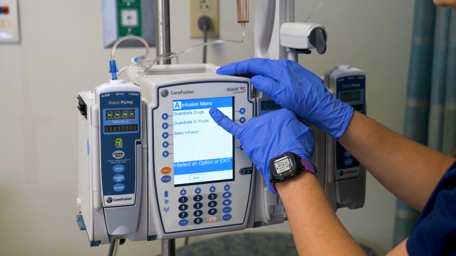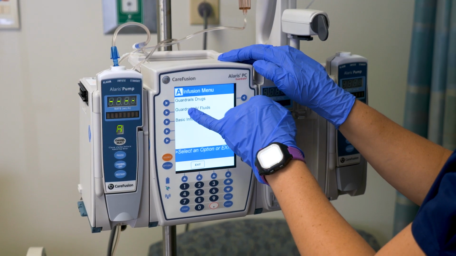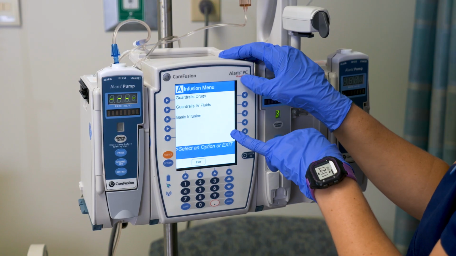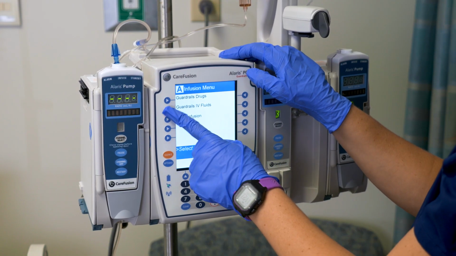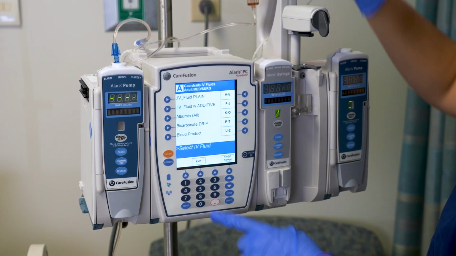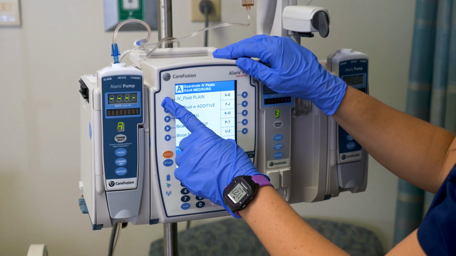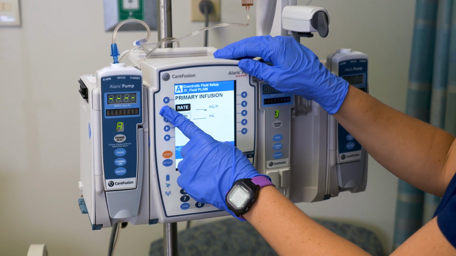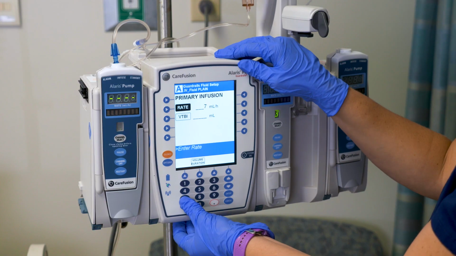We are going to follow, we're not giving a drug, we're giving IV fluid. Guardrails is a system that is designed to prevent medication errors. We have plain normal saline, so we're going to select out IV plain. Is this correct? Yes. Our rate, as per ordered, was 75 mLs per hour.